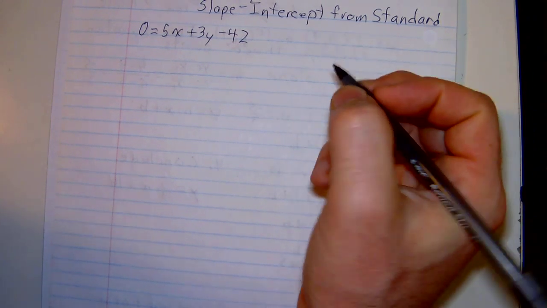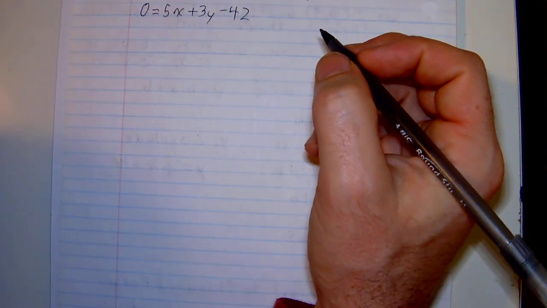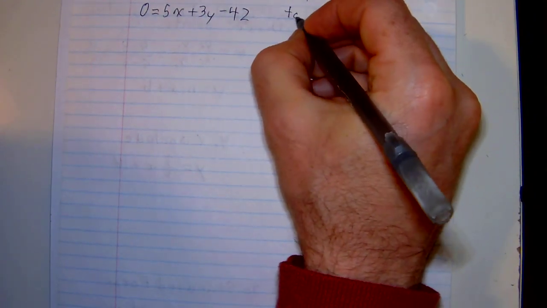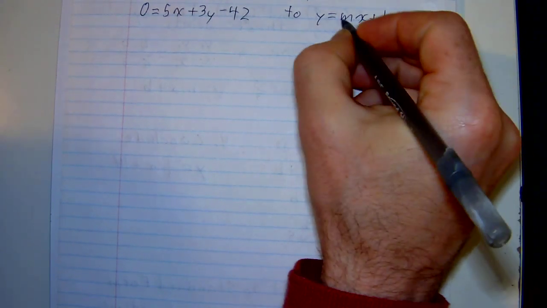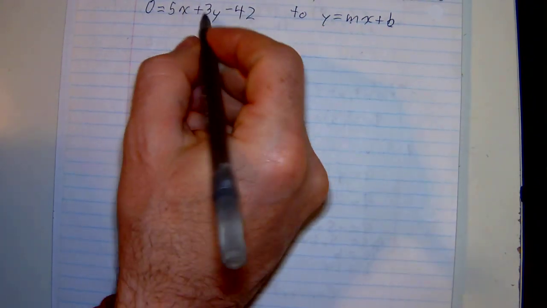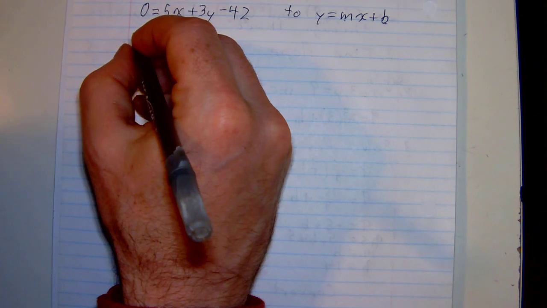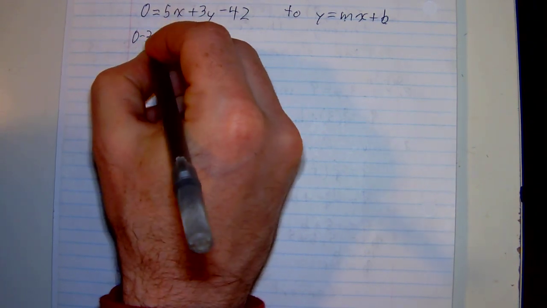And we want to convert this to slope-intercept form, so we want to get it in the form y equals mx plus b. We need the y all by itself on one side, so I'm going to move the y over. I'm going to subtract 3y on both sides to make it go away from the right side and end up on the left side. So plus 3y minus 42. So I've subtracted 3y on both sides, keeping it equal.